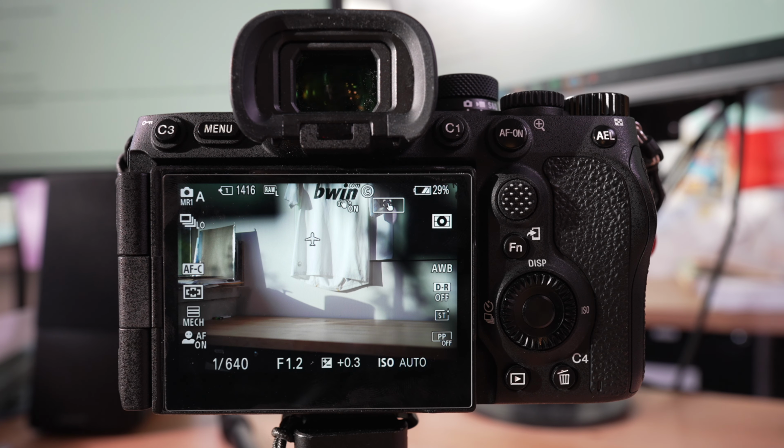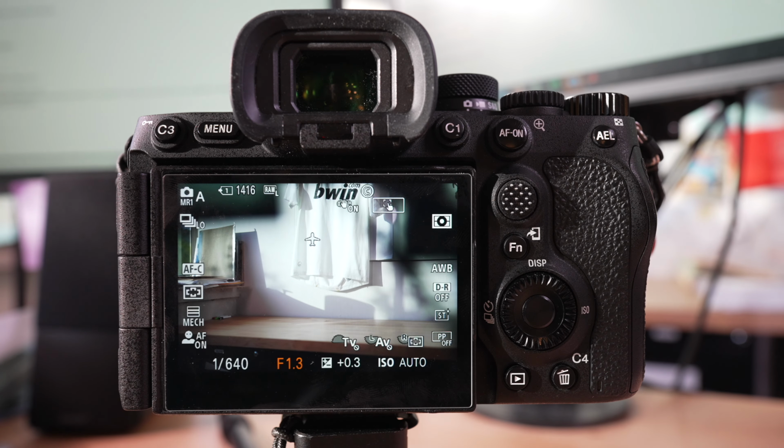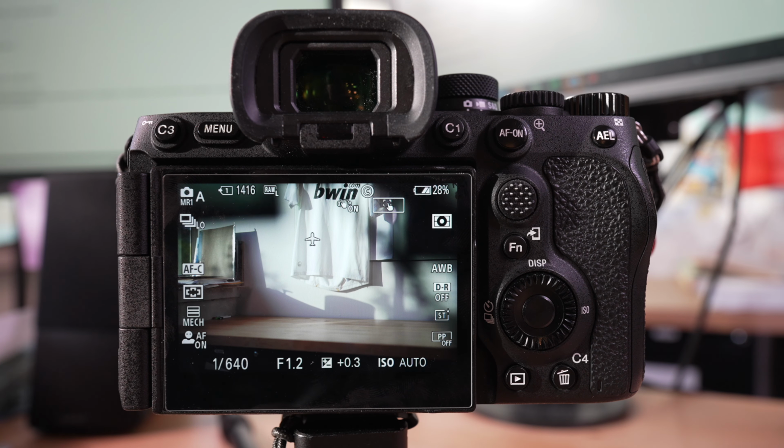Now, when you set your camera to auto ISO, you're basically telling it, hey, adjust ISO for me so I don't have to. This is super useful when light is changing fast, like when you're moving between indoors and outdoors or shooting street photography. The downside is the camera might push the ISO too high, giving you noisy images. That's where the minimum shutter speed comes in.